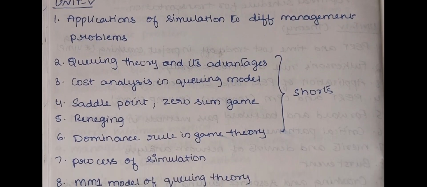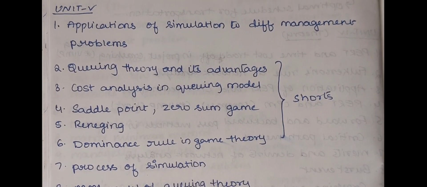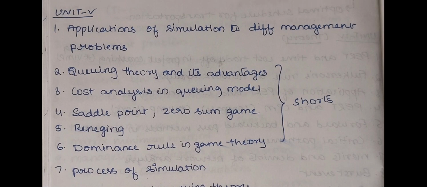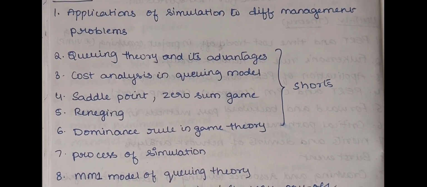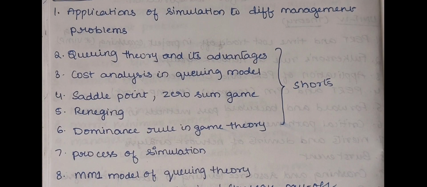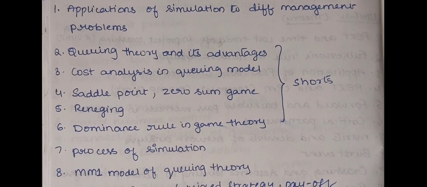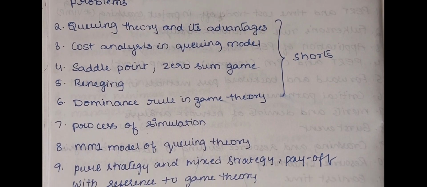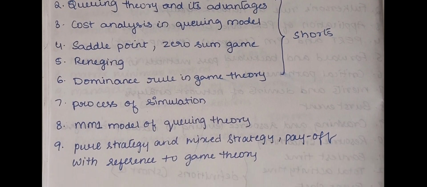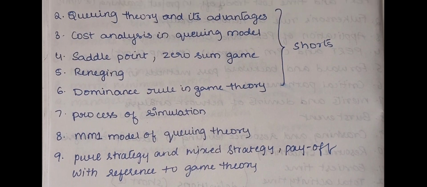And then we'll move on to the last chapter, unit 5, which again has theory and practical questions. Practicals are mostly in the long answer questions. For short answers, you have to read definitions again. Application of simulation to different management problems, queuing theory and its advantages, cost analysis and queuing model, saddle point, zero sum game, reneging, dominance rule in game theory, process of simulation, M/M/1 model of queuing theory, pure strategy, mixed strategy, and payoff with reference to game theory.